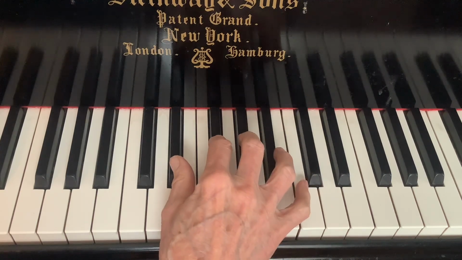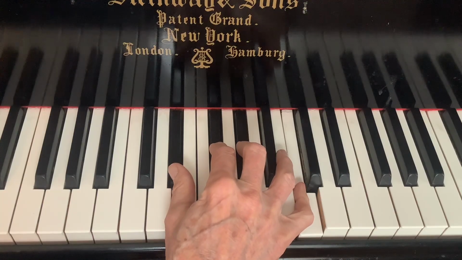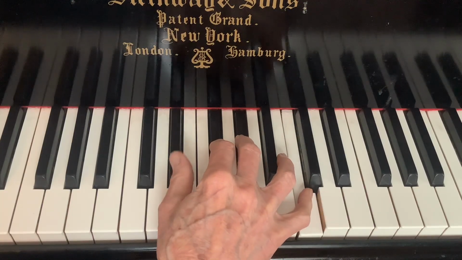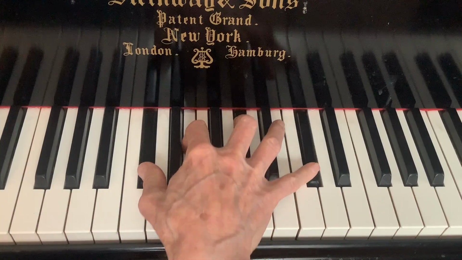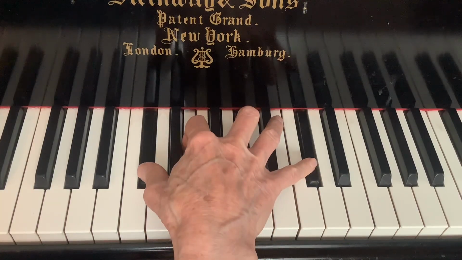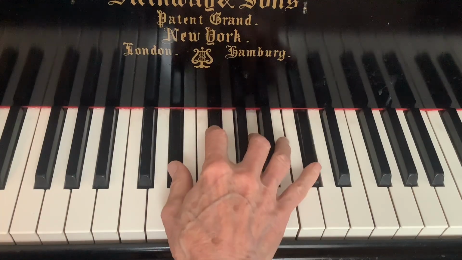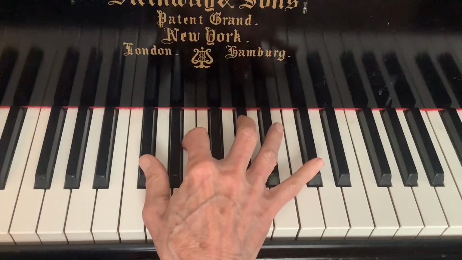And then for the 5 chord, we're going to play a G-sharp 7th in second inversion: G-sharp, B-sharp, D-sharp, F-sharp, and then come back to C-sharp. Let's just practice that again: 1 chord, 2 chord, 5 chord, and 1.